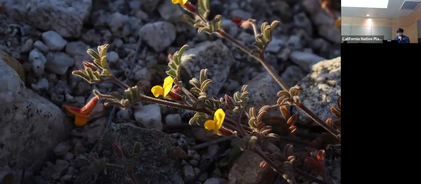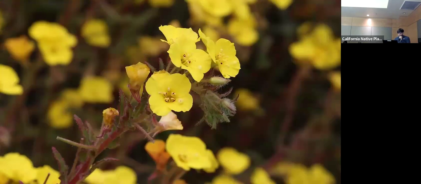Of course, in the pea family, so one of the nitrogen fixers. Sun cups from, I think, Eaton Canyon. Another wildflower more typically found after fire.